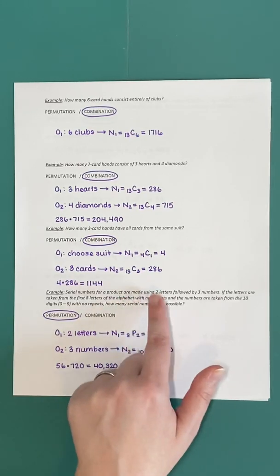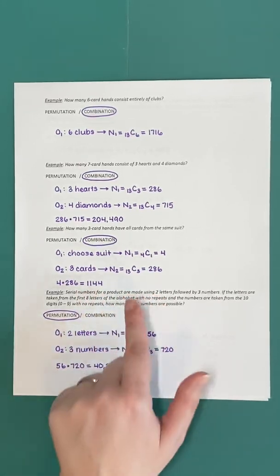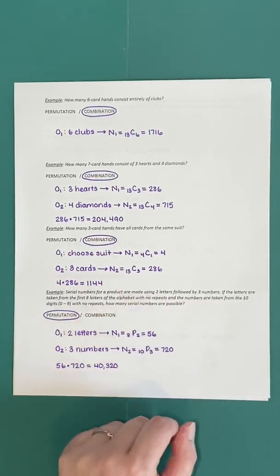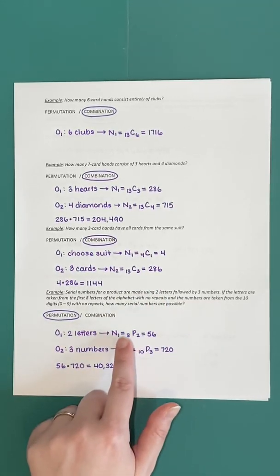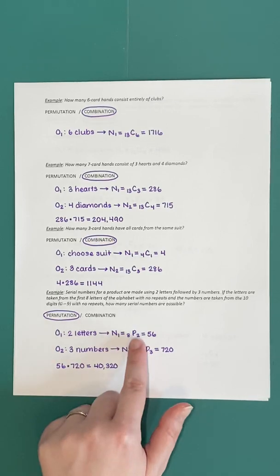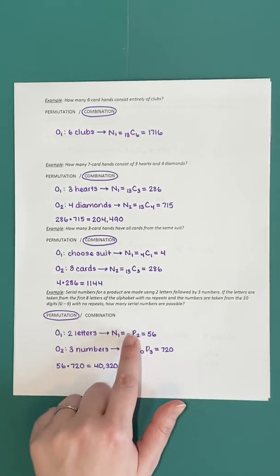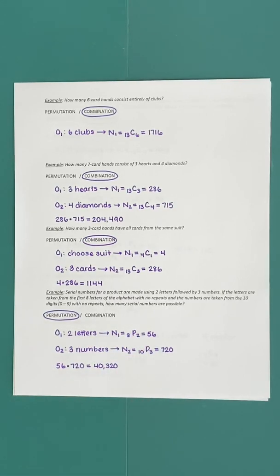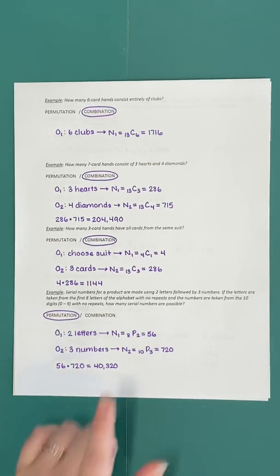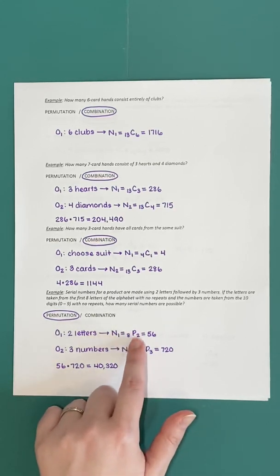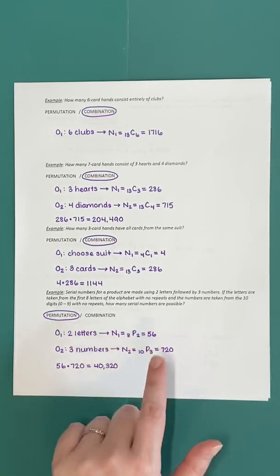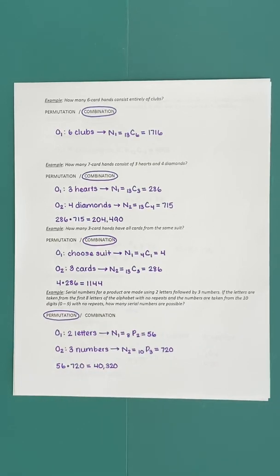Well, how many are we choosing? Our serial number has 5 parts and it starts with 2 letters. So we have 8 letters to choose from, and we're choosing 2, and it's a permutation because the order matters. So AB and then BA would be considered different permutations. The order changes the serial number, so the order matters. So 8 permutation 2 is going to be 56. So there's 56 ways to choose the 2 letters at the beginning of the serial number.